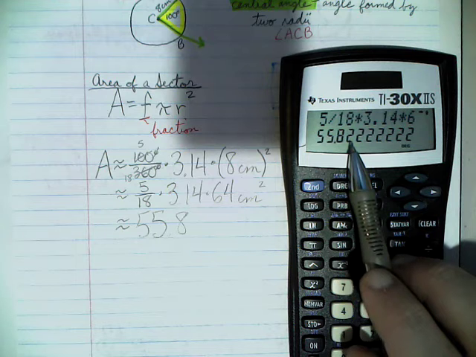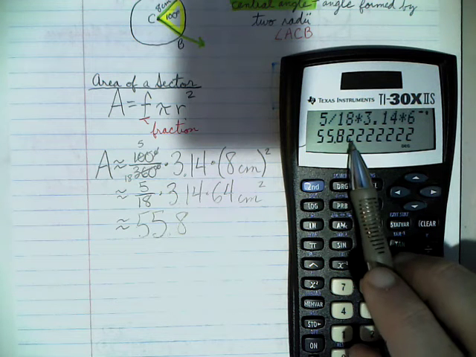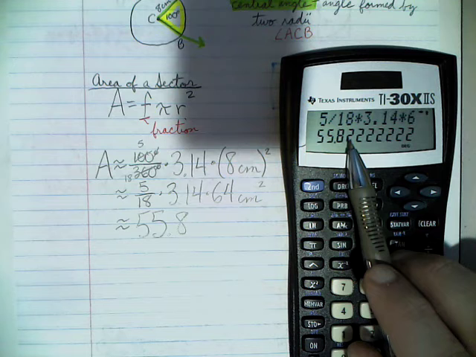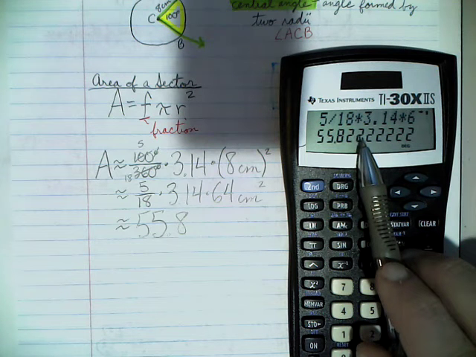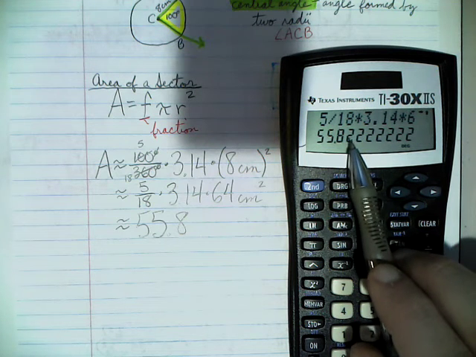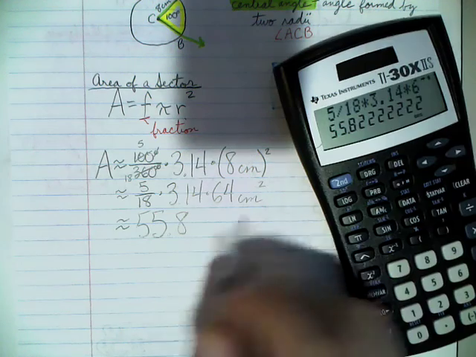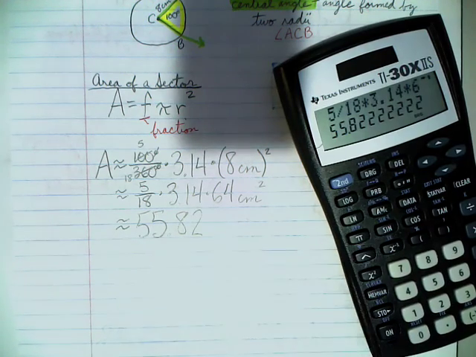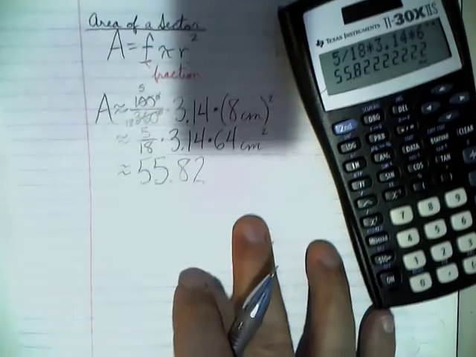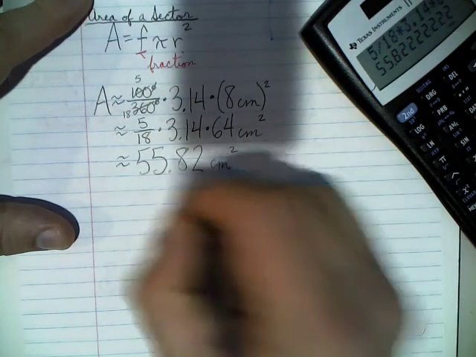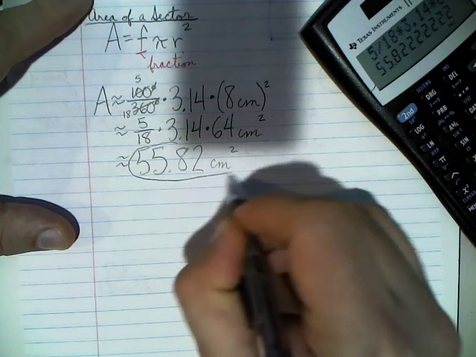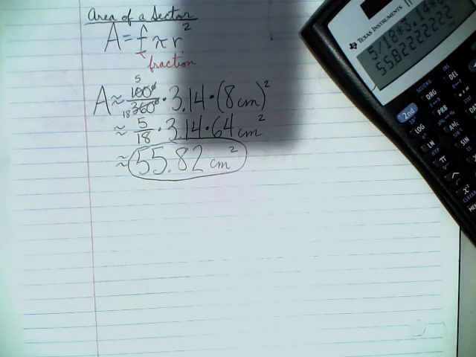And we have to consider, since we're rounding this off, should this stay a 2 or should it round up to the 3? So remember, to figure that out, we always look at the next digit. The next digit tells us if that should go up or down. So 2 is little. 2 says, no, keep that down at the 2. So we're going to round this down. It's just going to stay at 2. And then the units, square centimeters, are going to stick around.